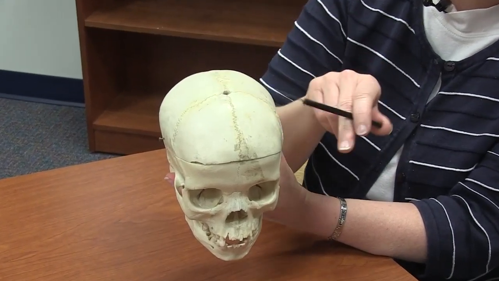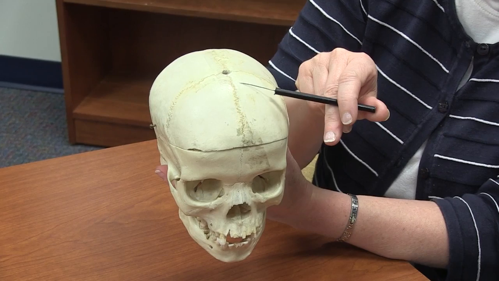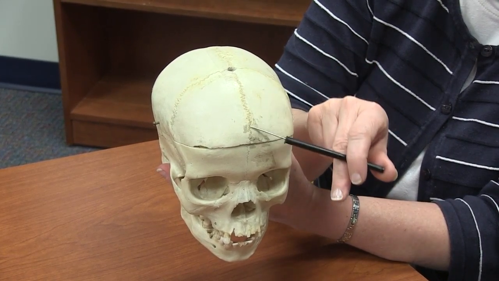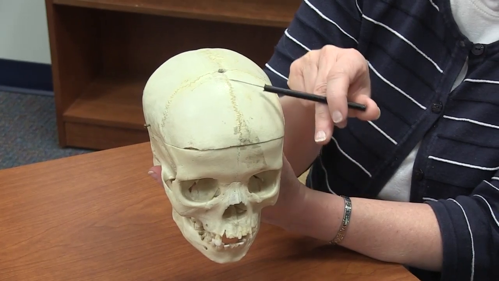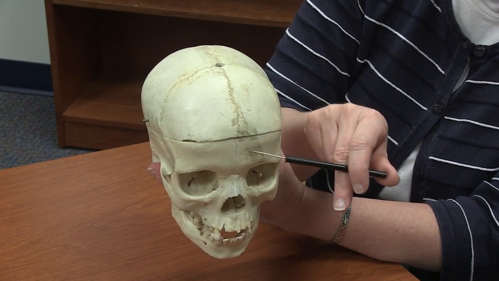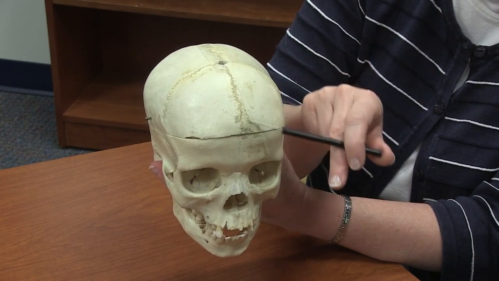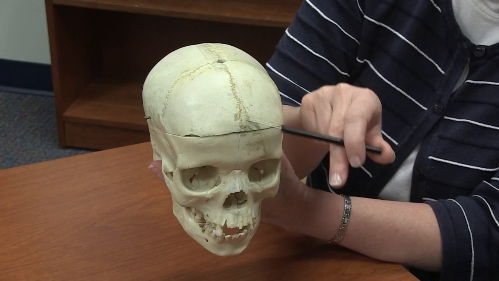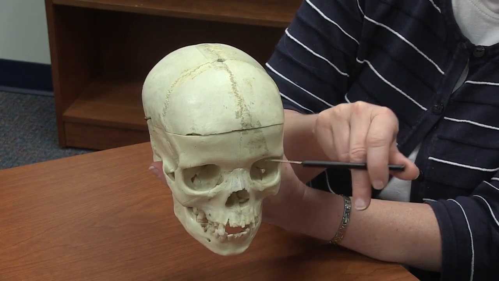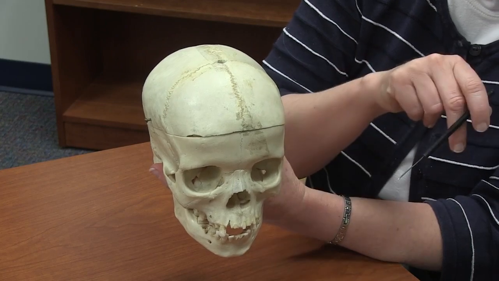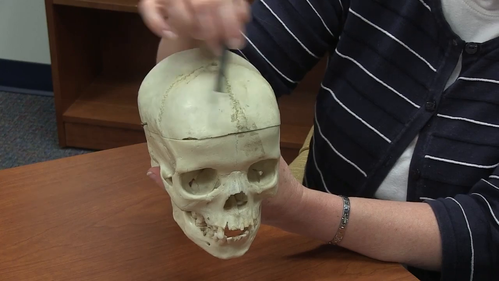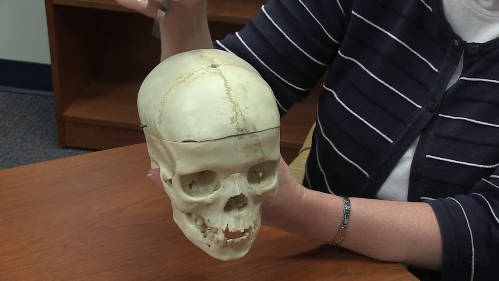And this particular skull is unique because normally this suture that you see, this line down the middle, is fused as a bony suture. But this one has not completely fused, and this is called a metopic suture. So this one is not necessarily abnormal, but it is unusual to have that through to adulthood. But this is considered one bone, the frontal bone.